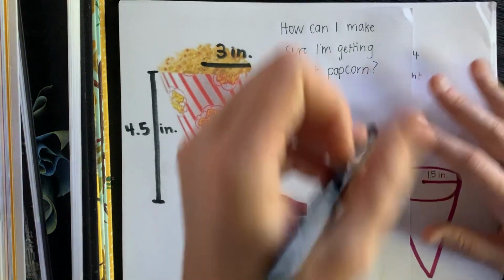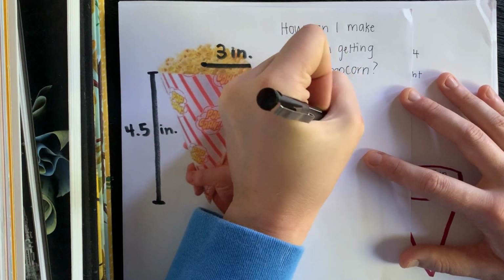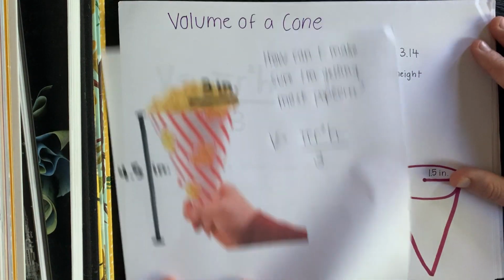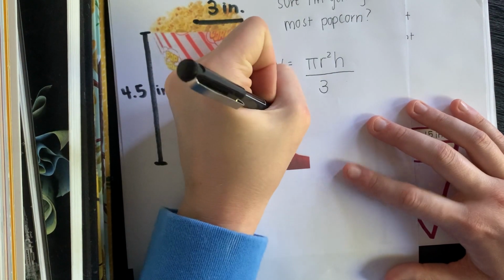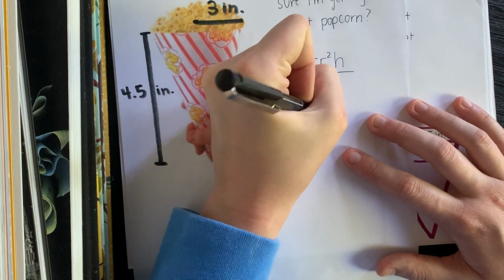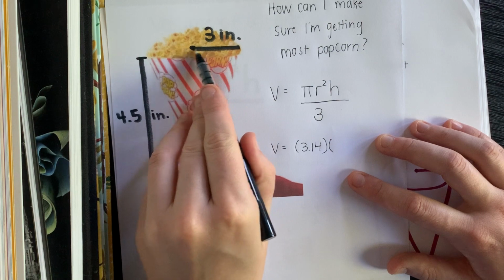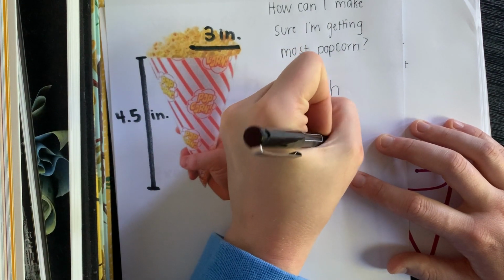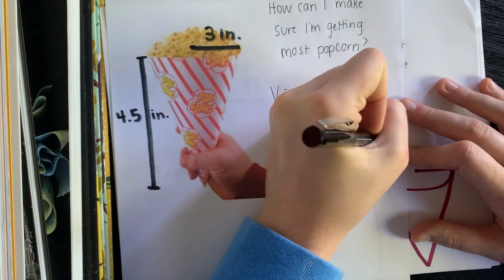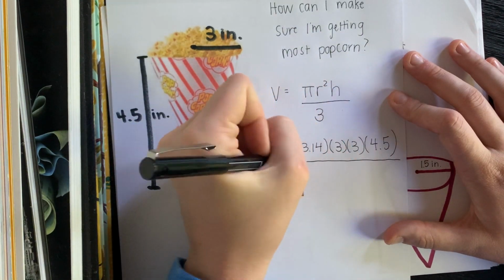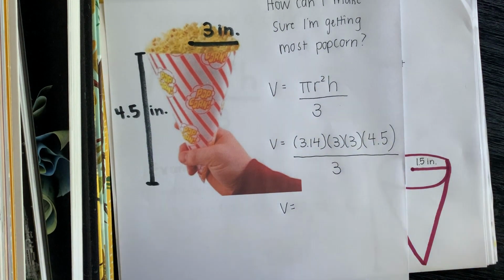So again, I got my formula. It's V equals pi r squared height over 3. Okay, so I'm going to find the volume. So I've got V equals pi is 3.14 times r squared. So I'm going to do radius, which is half of my circle at the top. So I'm going to do 3 times 3. And then my height, which is 4.5. Okay, and then all divided by 3. So I'm going to put it in my calculator. Let's see what we get.